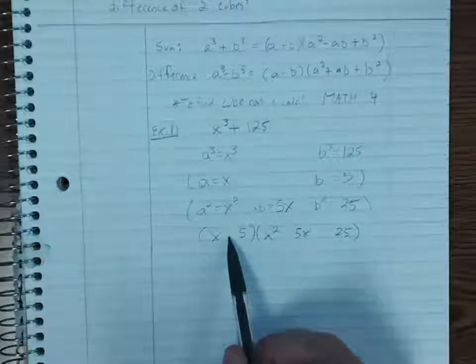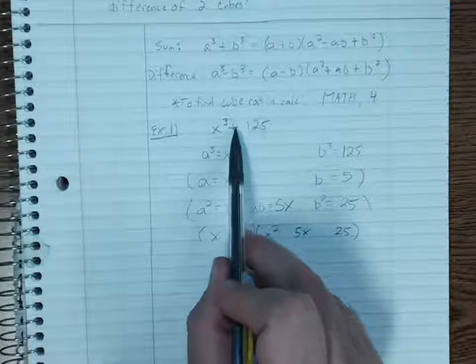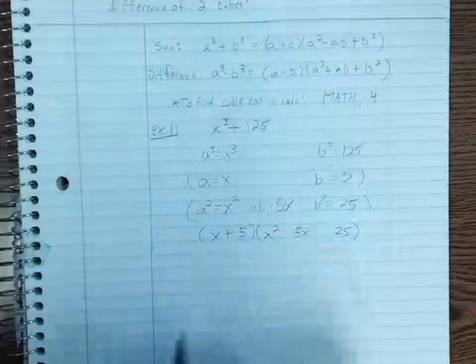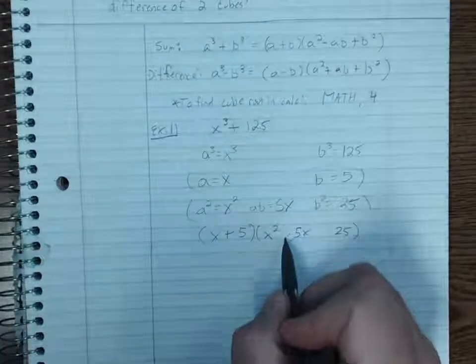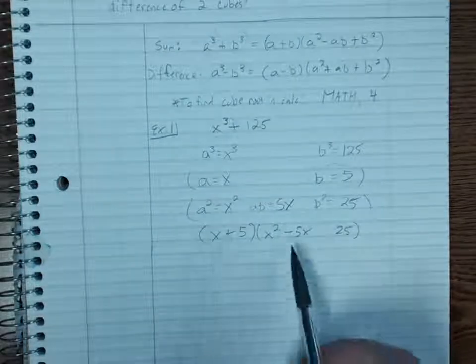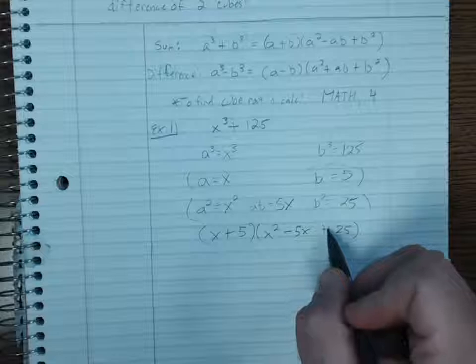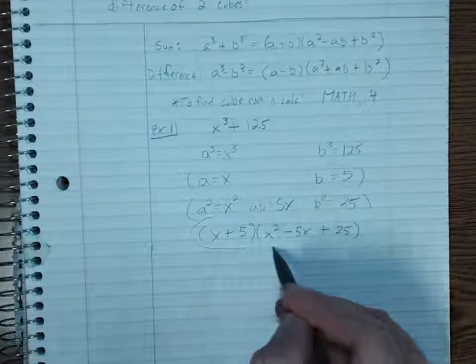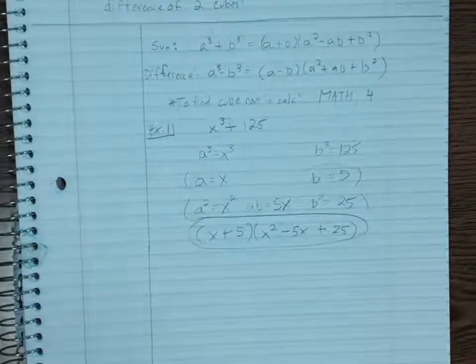The sign of the binomial is always what you're given. This is a plus, so I'm going to put plus. The next sign, the first one of the trinomial, is always the opposite of that. So what you're given, the opposite of that, and then the last sign is always a plus. So when I factor it, it looks like that.